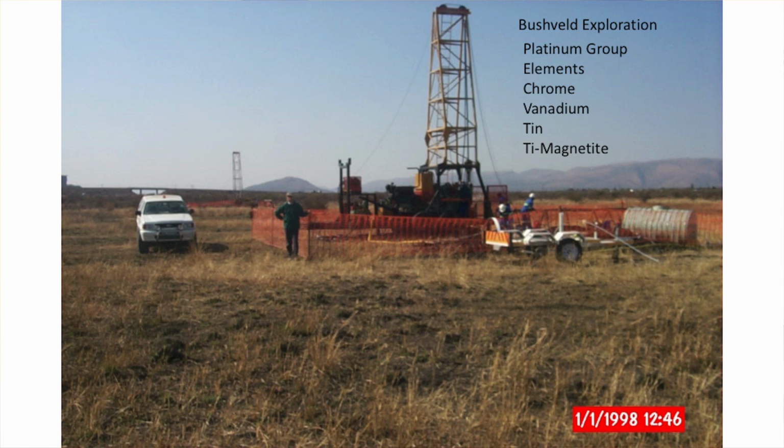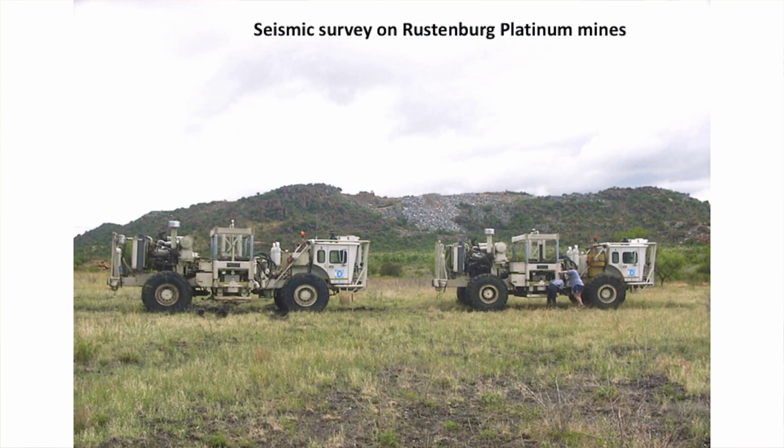So I did a lot of exploration on the Bushveld, both for chrome and platinum, various deposits. I had one on the northern side of Pilanesberg at Kreitfontein, and then on Rustenburg Platinum Mines, and in Mooinooi and Kroondal. We had a big seismic study on Rustenburg Platinum Mines, where they use these huge vibrator machines.